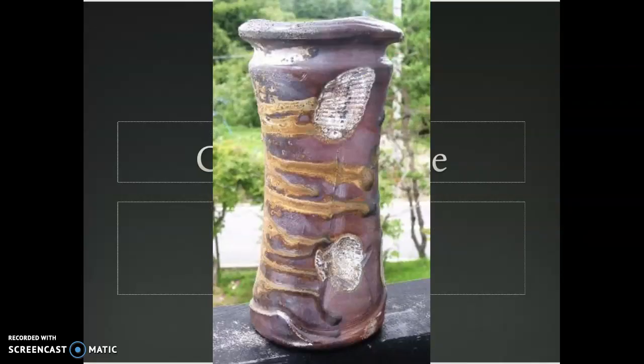Now, one of the interesting things about firing a wood kiln is that ash is going to land on anything that's exposed. And so if you have your pots stacked on top of a shelf or on top of each other with nothing in between them, the ash is going to hit them, and the ash is just going to keep melting until it sticks down the side of the pot.